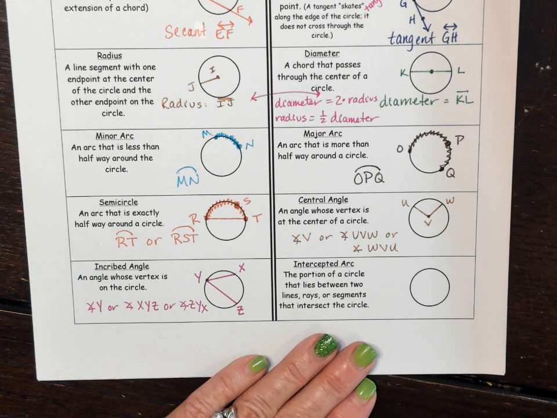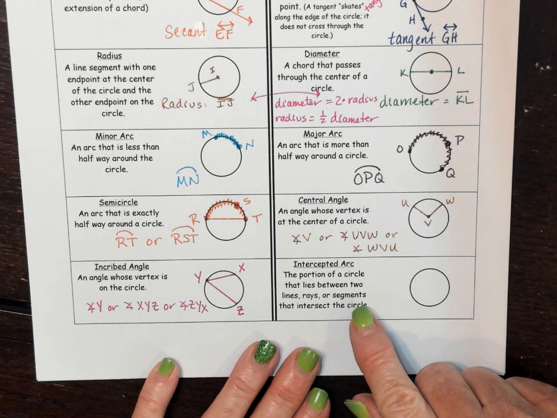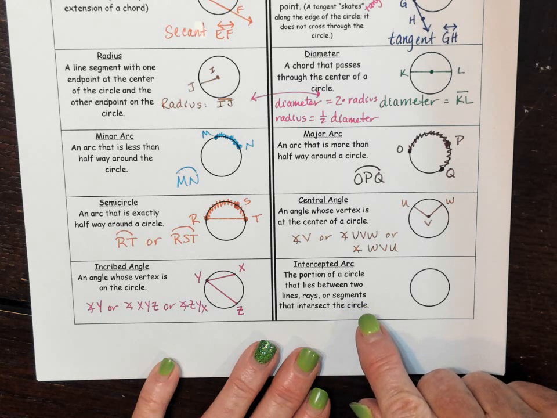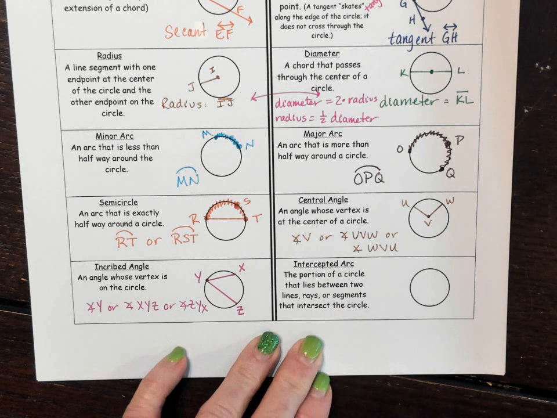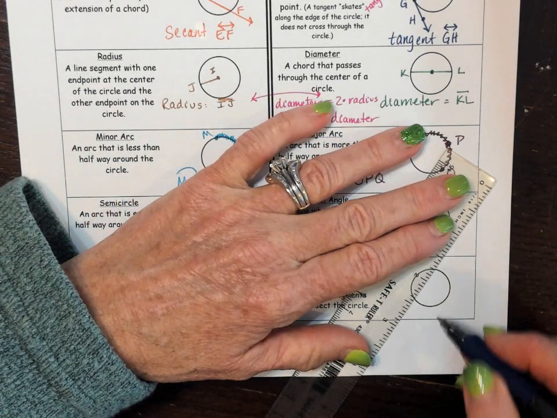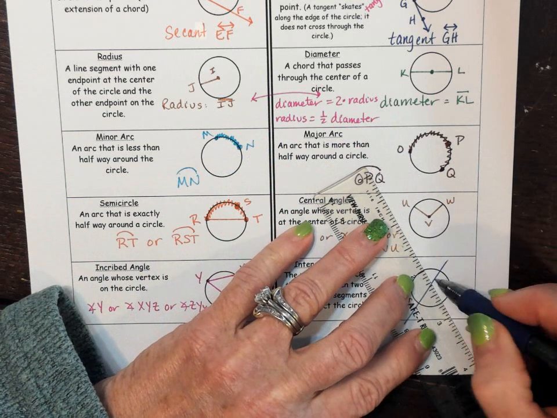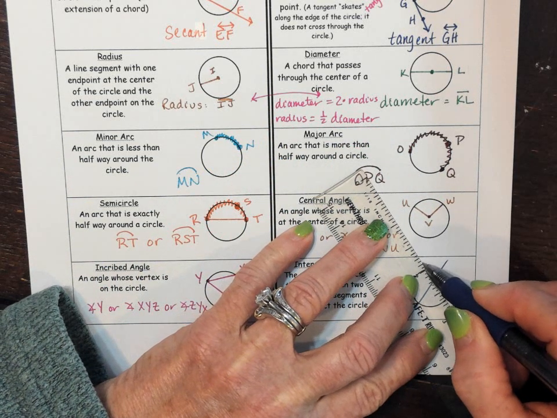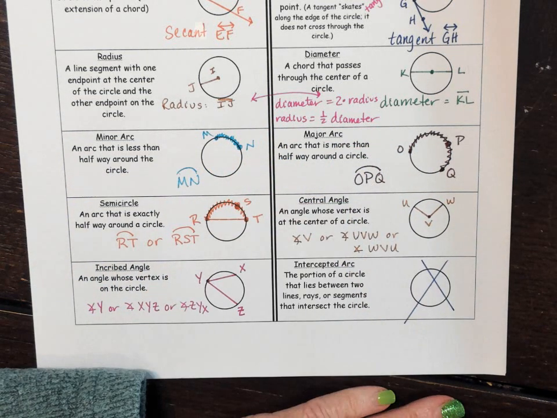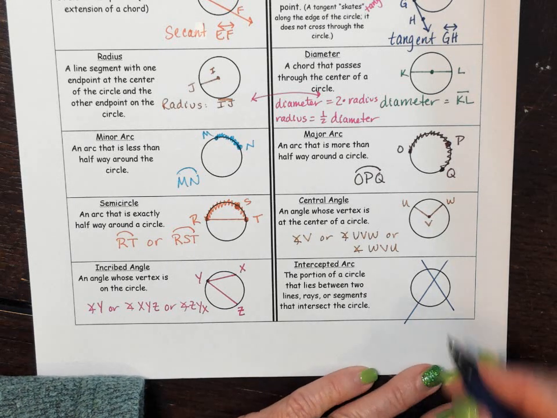The last one, vocabulary word for this section, is intercepted arc. It's the portion of a circle that lies between two lines, rays, or segments that intersect the circle. So let's just draw a couple of lines here, or segments, however you want to think about them. Arrows, lines if you want to put arrows on the ends.